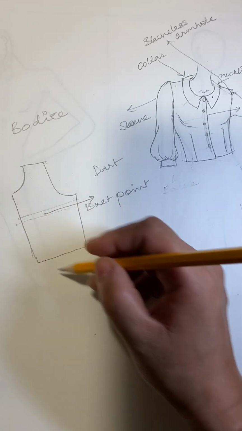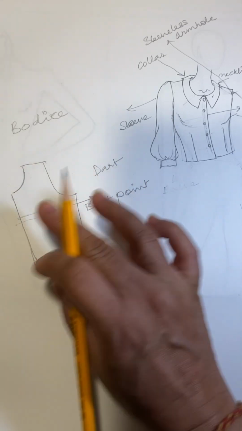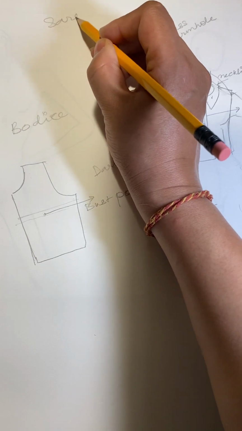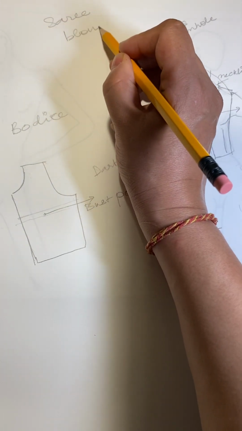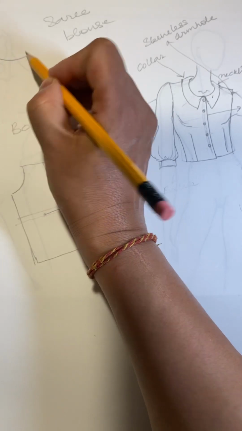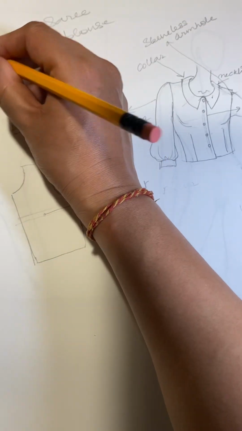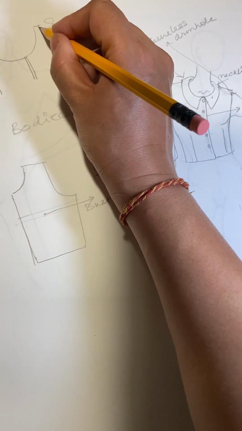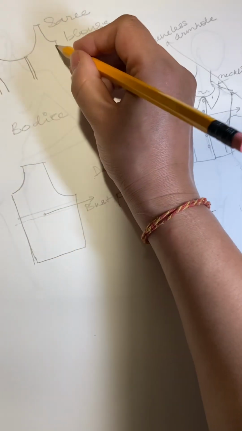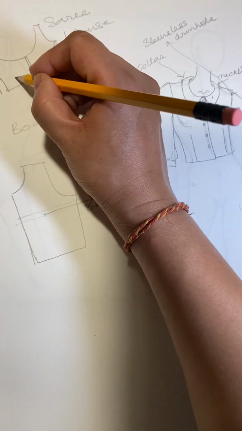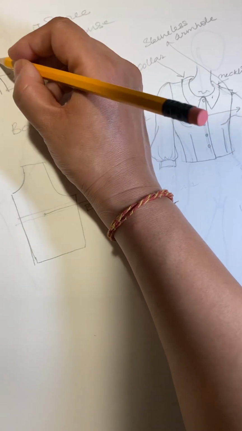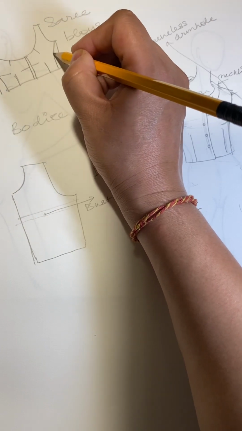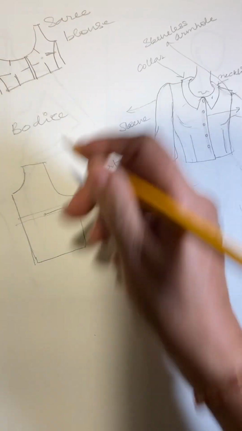Now if I want to give a shape around this bust, which is what you see in a sari blouse, which is really tightly fitted. Traditionally, in any sari blouse you would see a very fitted garment with stitching lines like that. All these stitching lines point towards the bust point.